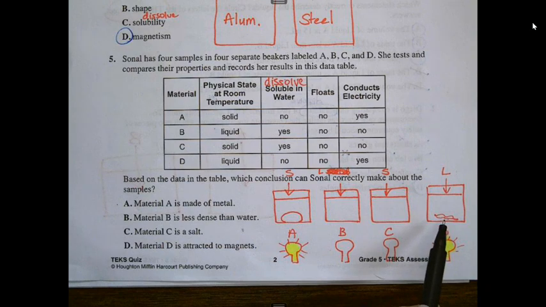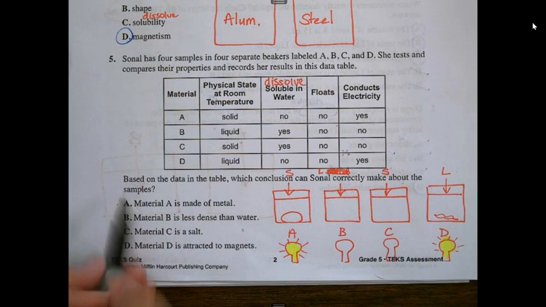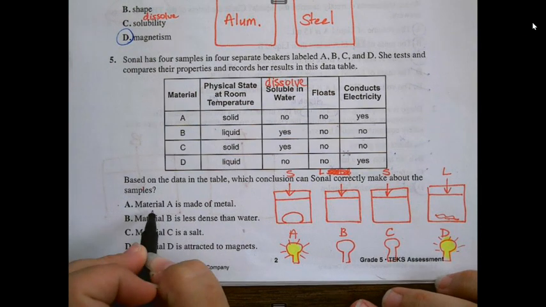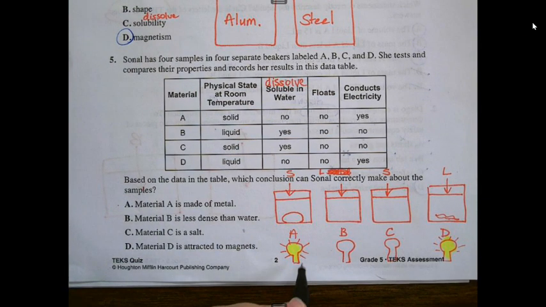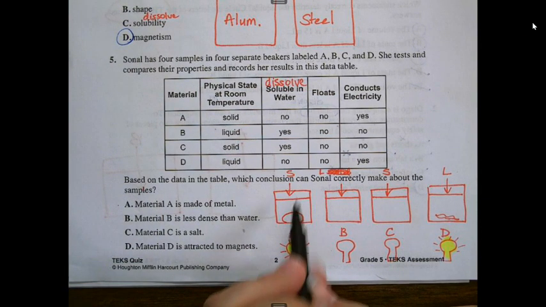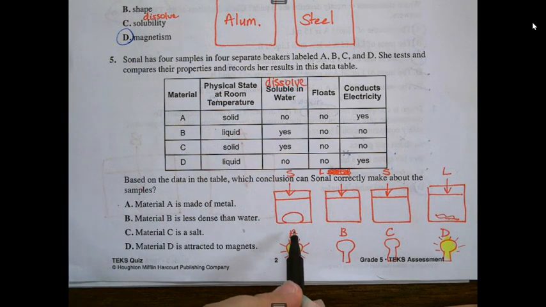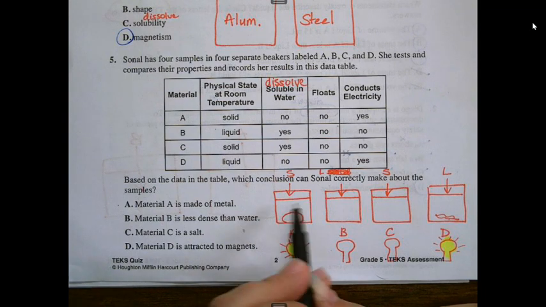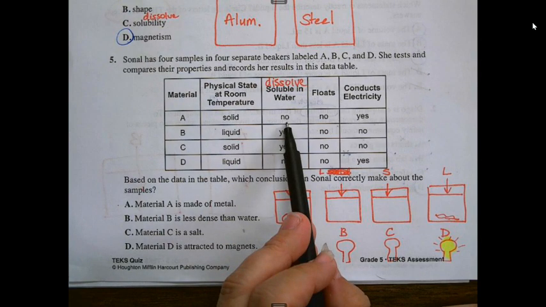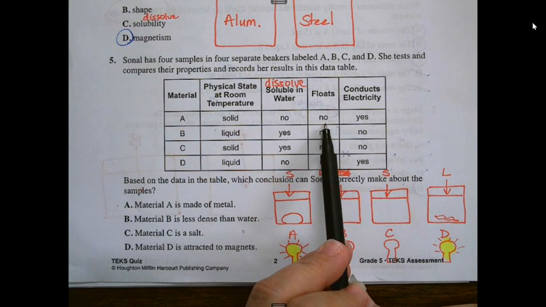Material D is a liquid that didn't float and didn't dissolve, so I can see it, and it also turned the light on. So now I'm going to come over here, and it says, based on the data in the table, which conclusion can we make? And so I made the conclusion that material A, the one that I am most certain about, is A, because metal is solid. If I put metal in water and I stir it up, it's not going to dissolve. It's not going to float.